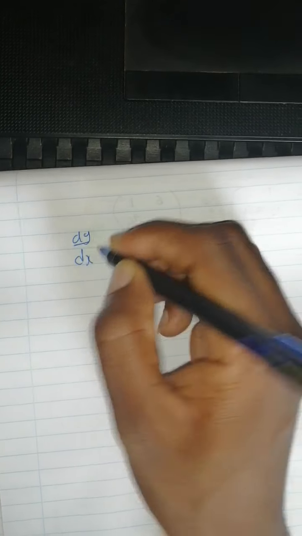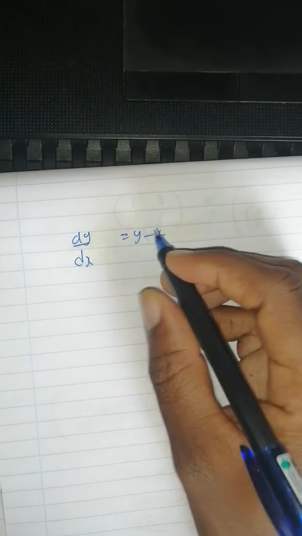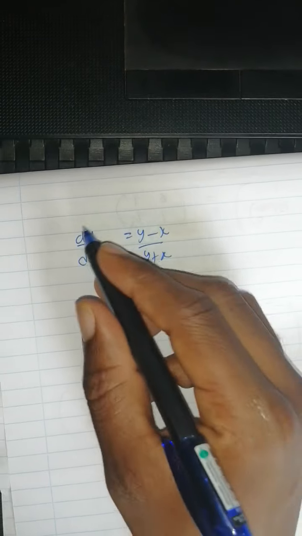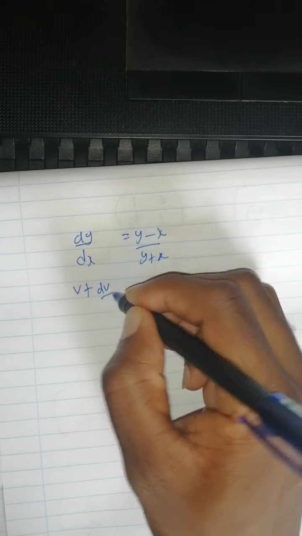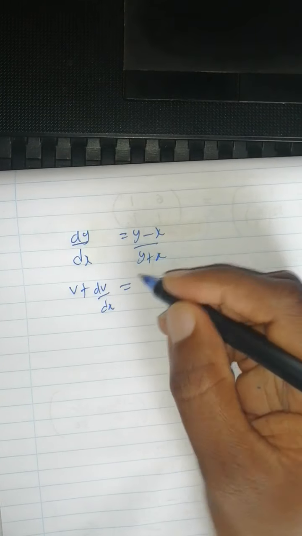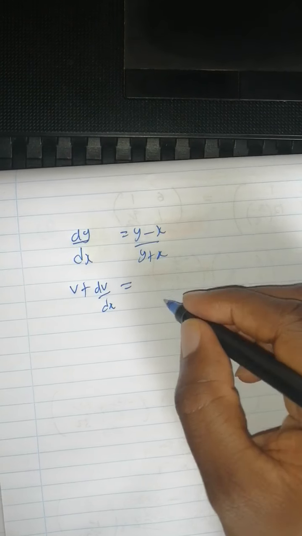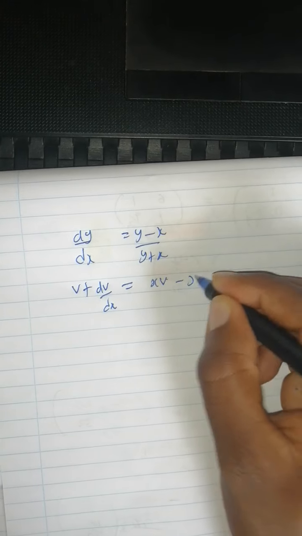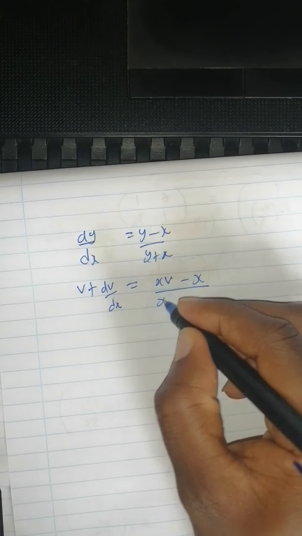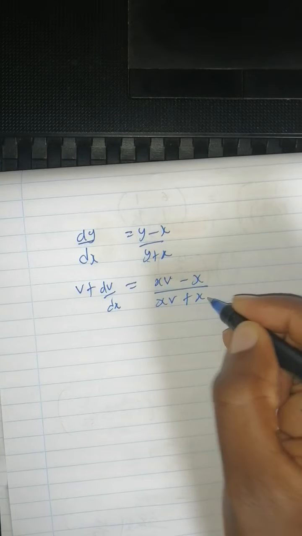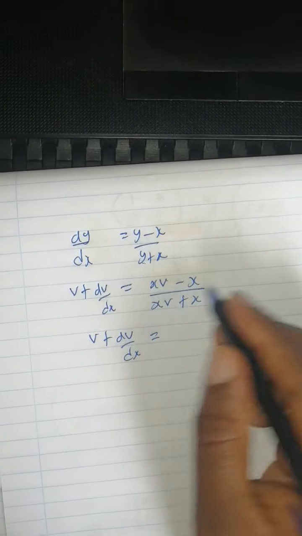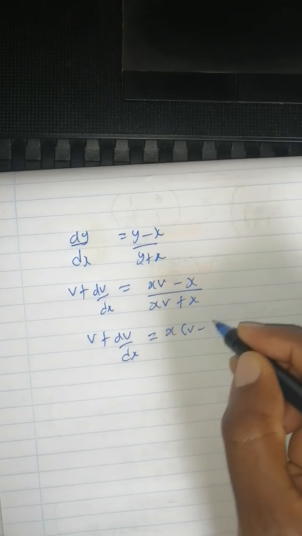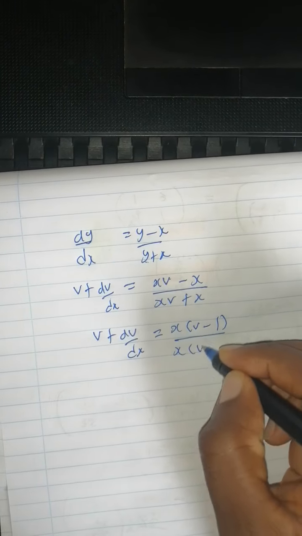So we have dy over dx equals y minus x over y plus x. In place of dy over dx, we can put v plus x dv over dx, and in place of y you can simply put xv minus x. In place of y again, put xv plus x. Take out the common factor of x: x into v minus 1, x into v plus 1.